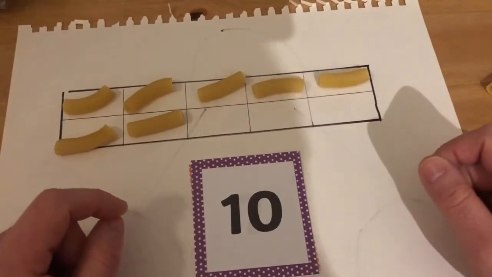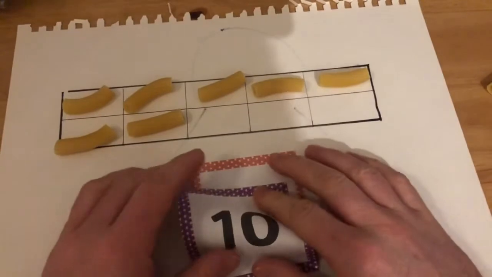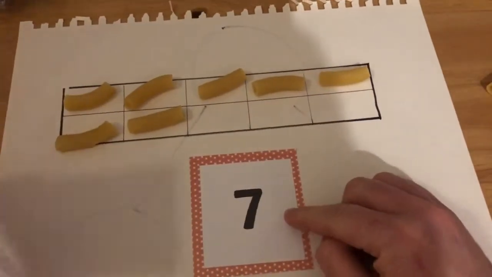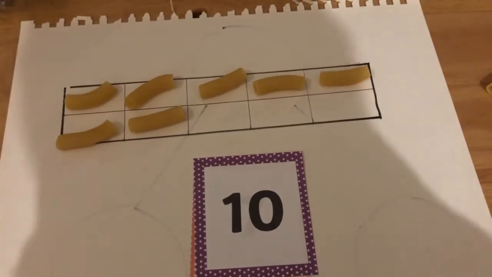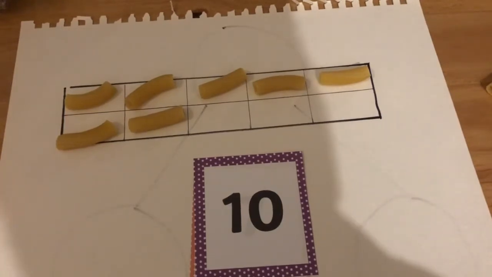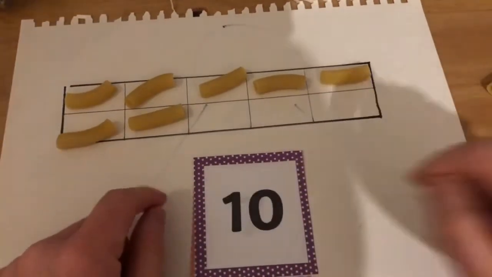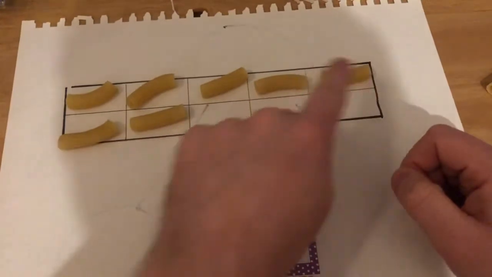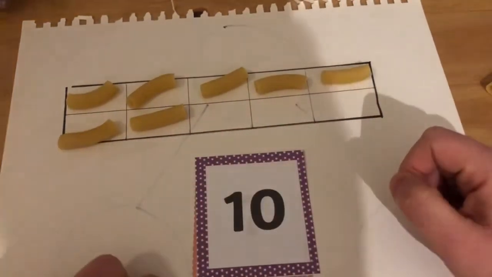Now remember what I said about counting the empty spaces. We've already got 7. But now I want to have 10. How many more do I need? Have a look at your 10 frame. How many spaces are left? I need 3 more. 1, 2, 3. I've already got 7. 1, 2, 3, 4, 5, 6, 7. I need 3 more because there are 3 spaces left in the 10 frame.